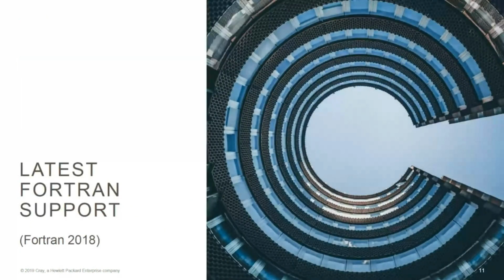Okay, so I'll stop there just in case there's a question on that piece, because I'm going to switch to talking about Fortran next. Yes, there's one question that's just come in asking why Clang?